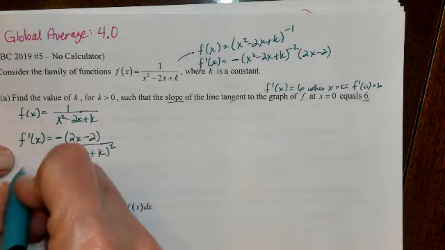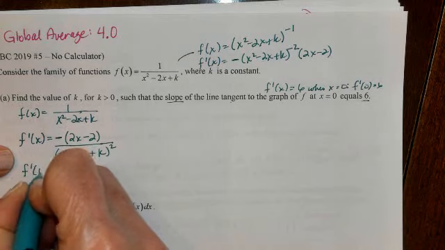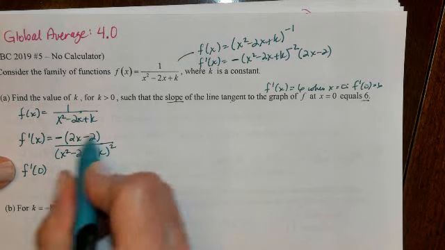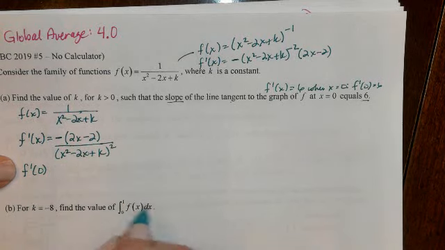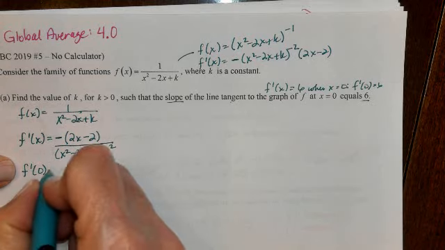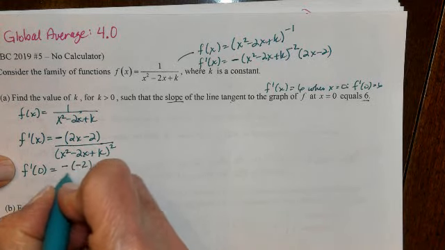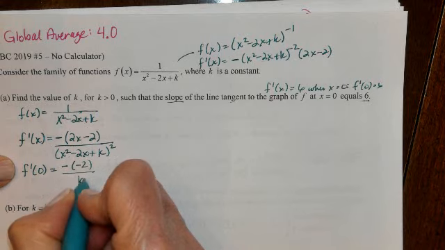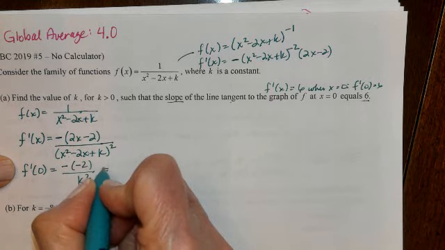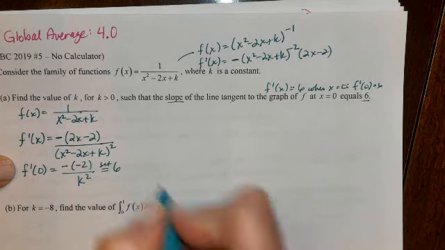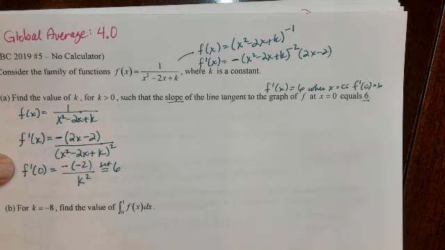Okay. So now we know when x is 0, this is 6, and they want us to find that k. So I'm going to put 0 in for x, and set that equal to 6, and solve it for k.